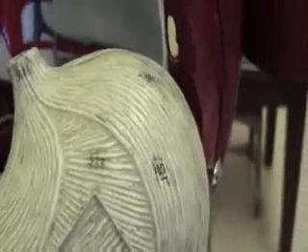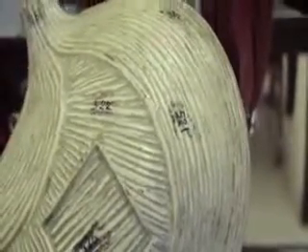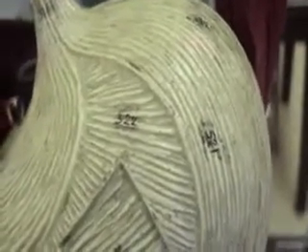Then the three muscle layers of the stomach. The first one is 521, right here, the longitudinal muscle layer. 522 is the circular muscle layer. And the third one, 523, is the oblique muscle layer.